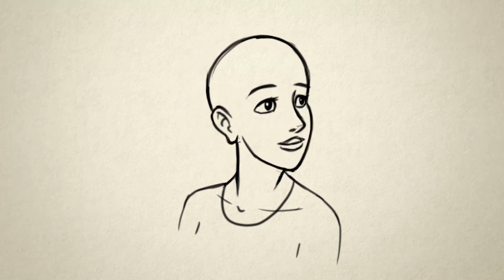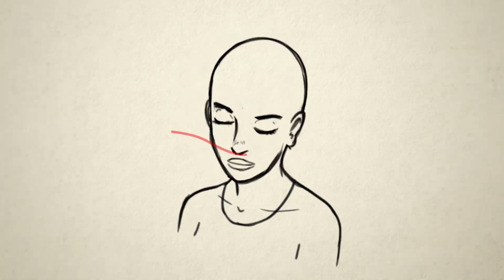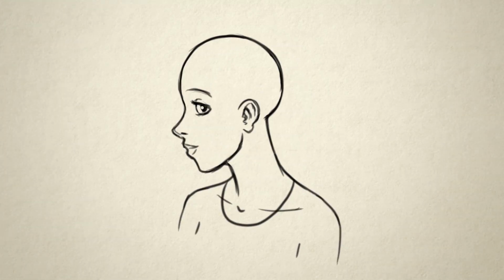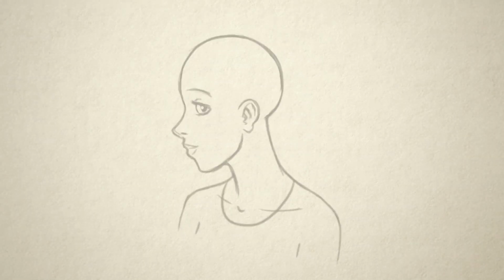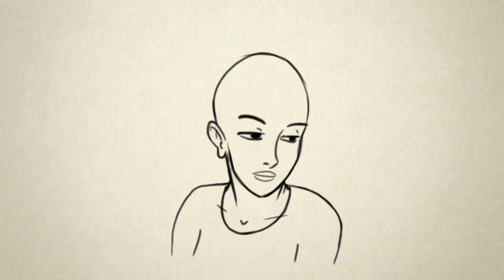This head turn looks fine at first. You might not say there's anything wrong with it. But if we try adding a little dip, creating an arc, it looks much more human. And if we exaggerate the arc, it takes on a whole new personality.